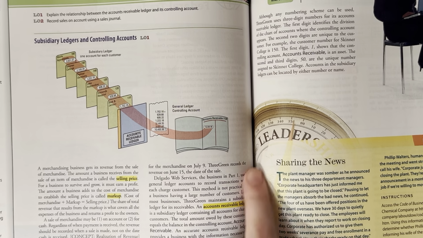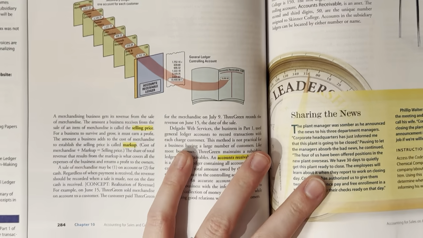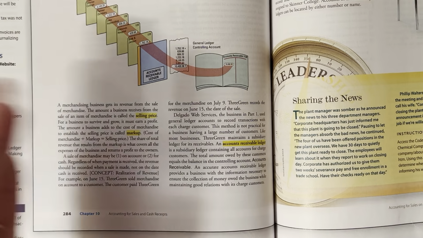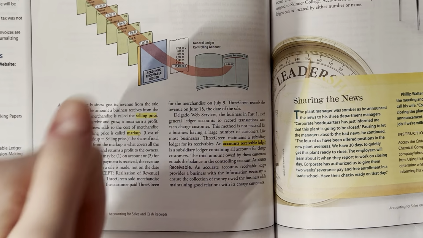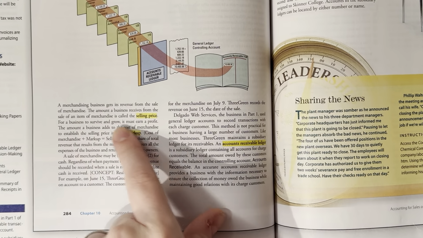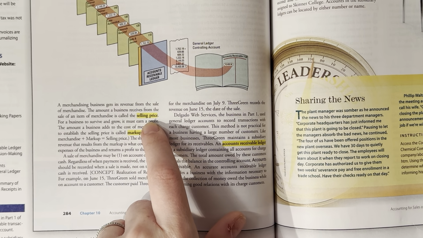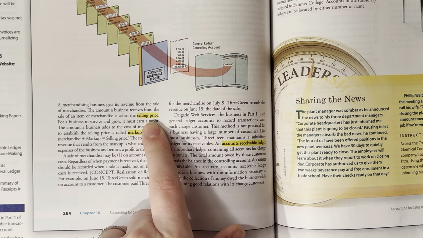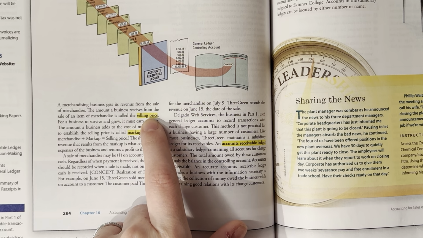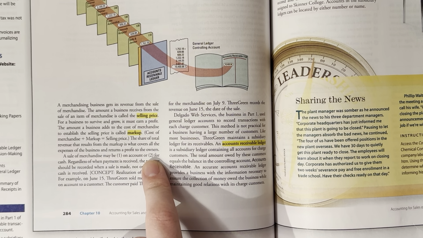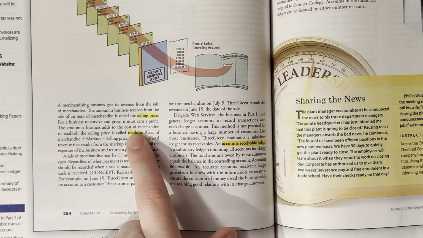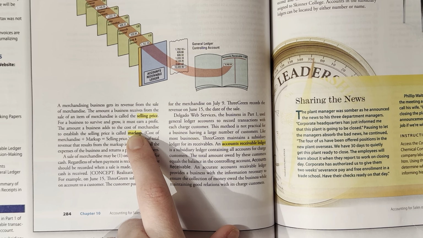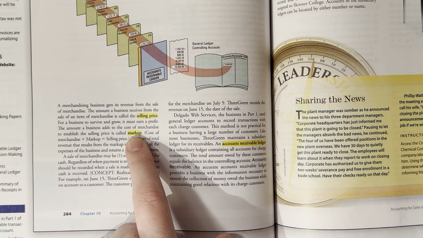Down here, it talks about the selling of merchandise. A merchandising business gets its revenue from the sale of merchandise. So a business has the selling price. This is the amount of money it receives from the sale. The amount a business adds to the cost of merchandise to establish the selling price is called a markup.